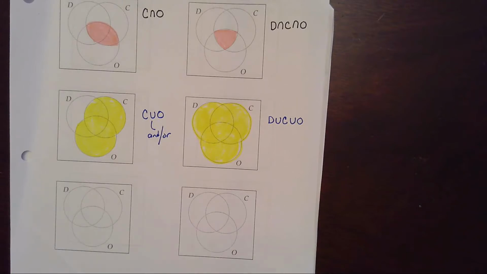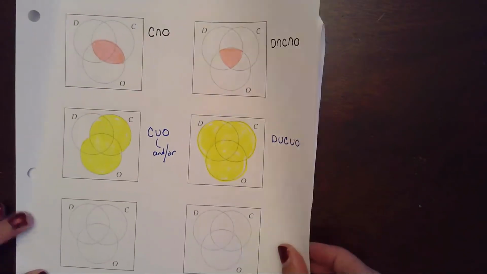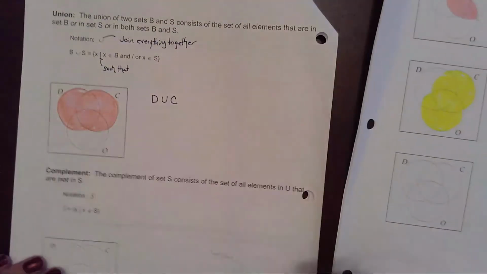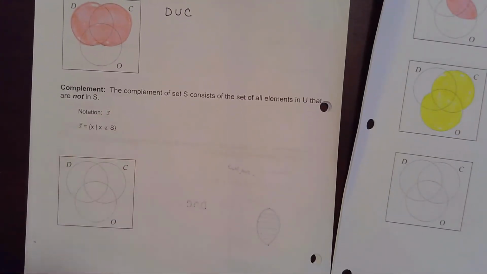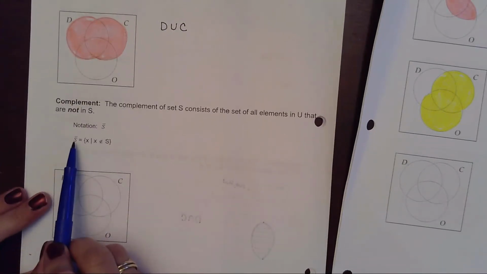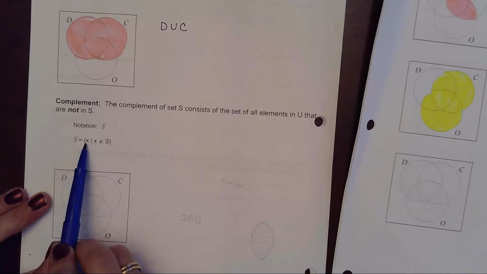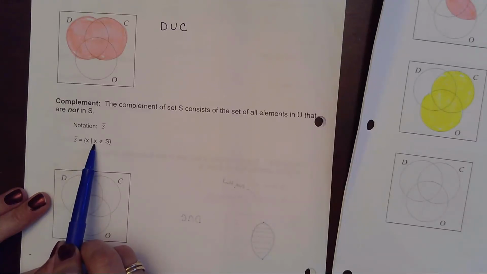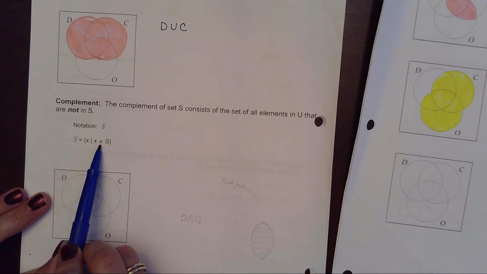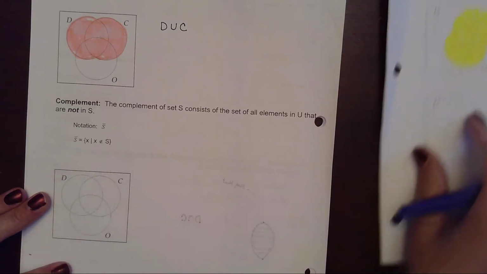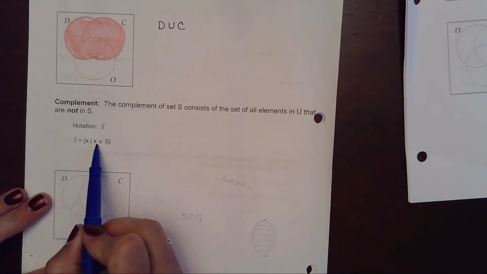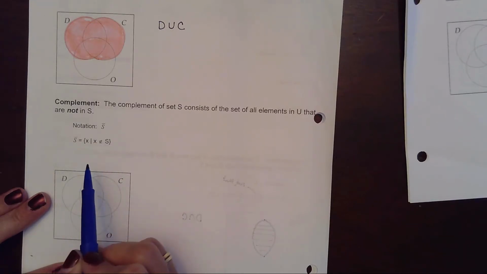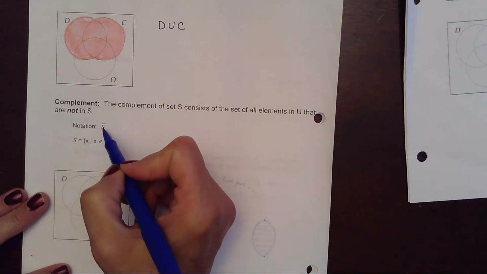Okay? So the last symbol that we have to get down is this bar. And that is what is called the complement. So let's look at what this means. S bar are all the x's such that x does not belong to S. So they're all x's such that x is not in S. So it's everything but that.